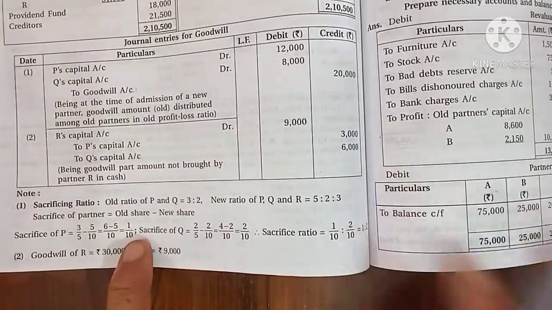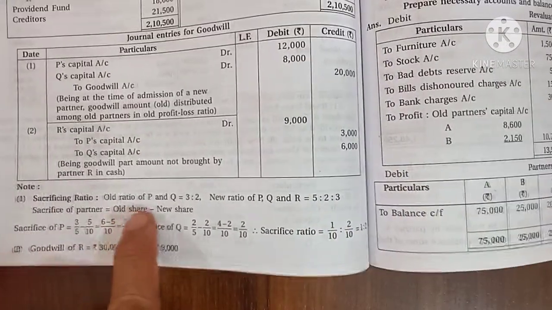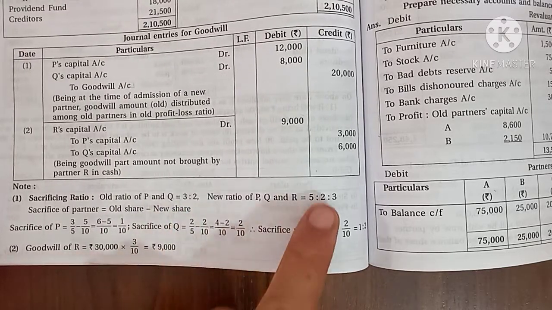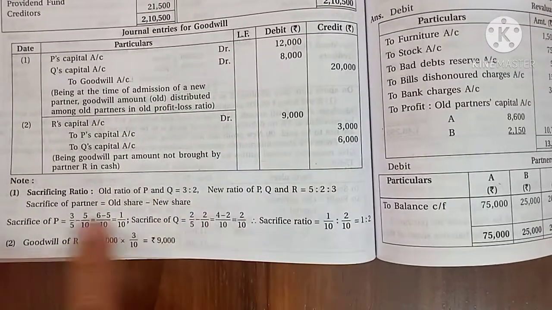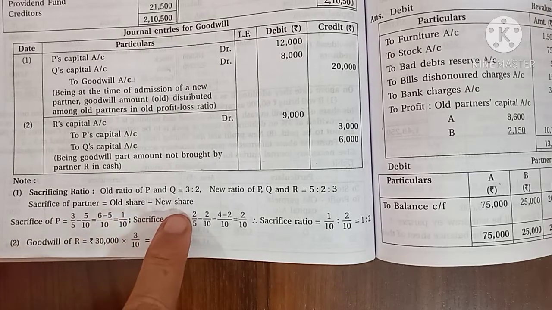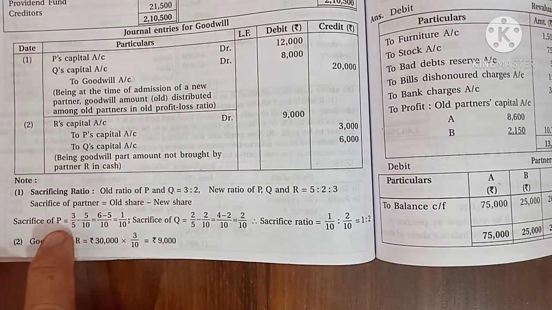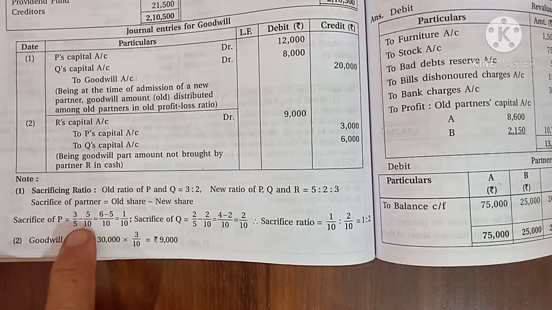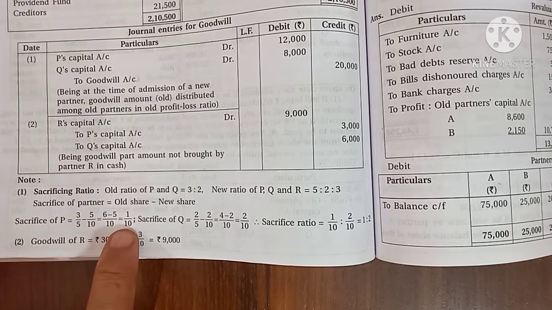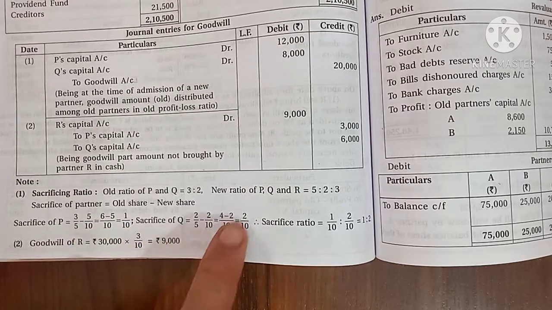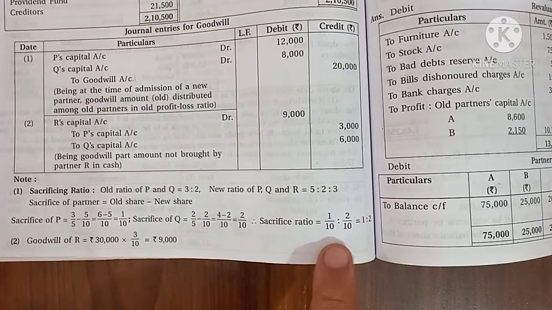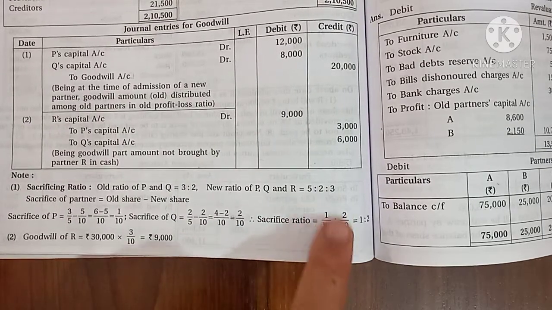How to find out the sacrificing ratio? Old ratio is 3:2, new ratio is 5:2:3, and the sacrificing ratio is equal to old share minus new share. So for P, old is 3/5 minus new 5/10, which comes to 1/10, and for Q it is 2/10. So the sacrificing ratio is 1/10 to 2/10.